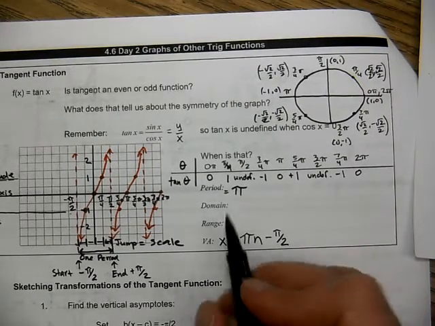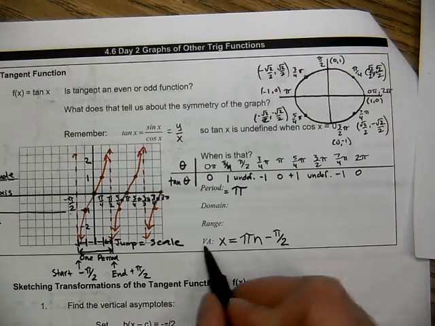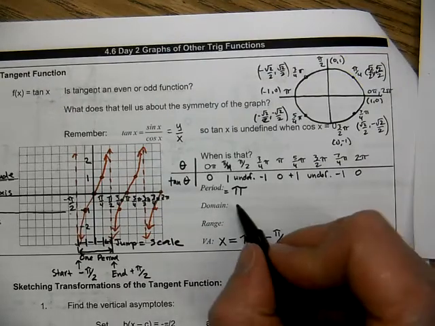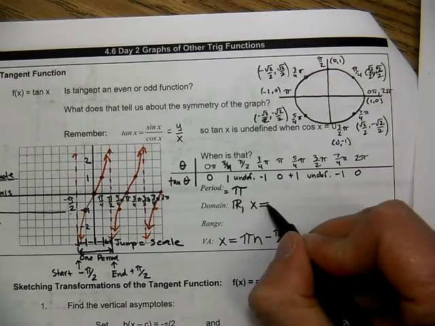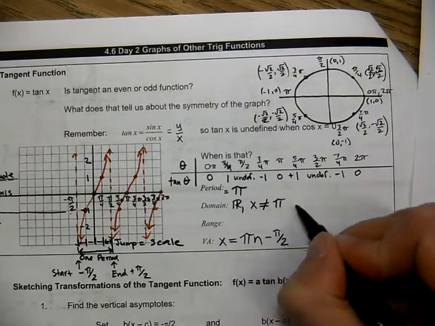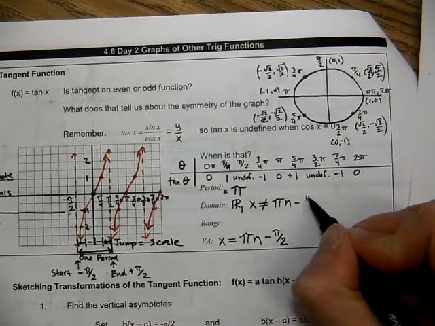What that means is that my domain is all real numbers, but not here. Not here. So my domain is all real numbers, but I cannot plug in values that would end up on the vertical asymptotes. So these are the restrictions.